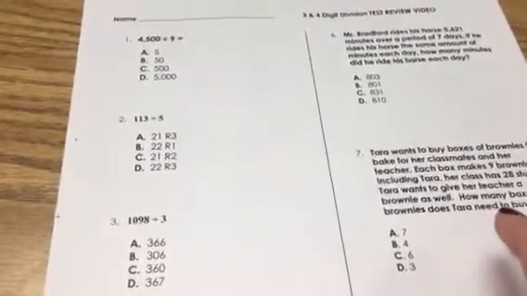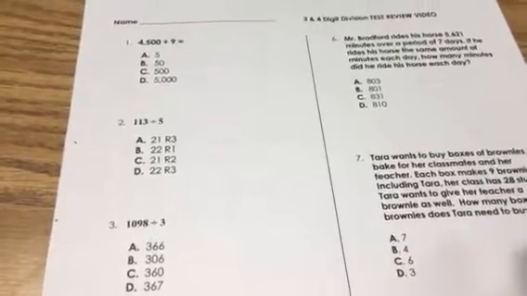So let's look at number 1. We have 4,500 divided by 9. So I'm going to set this up 9 into 4,500. And I'll do sticks and stones first. So we're going to break apart our division problem. Can 9 go into 4? No, it can't. But I have 4 stones left over. But I can't do that, so we're going to have to regroup.